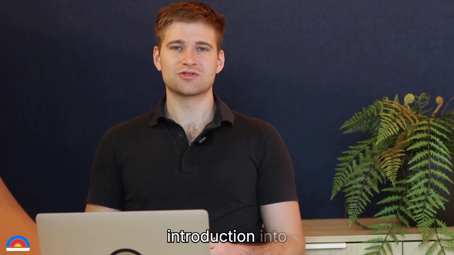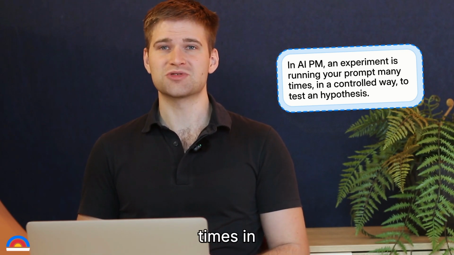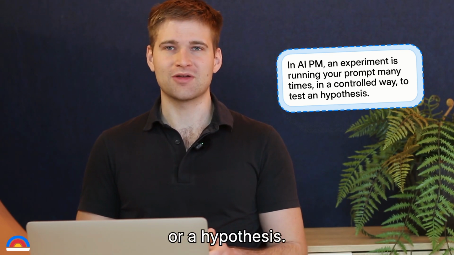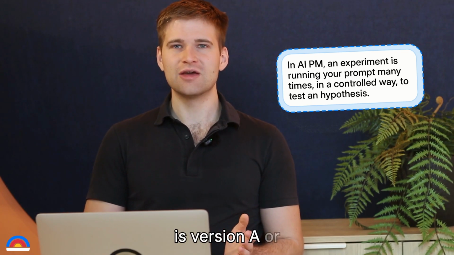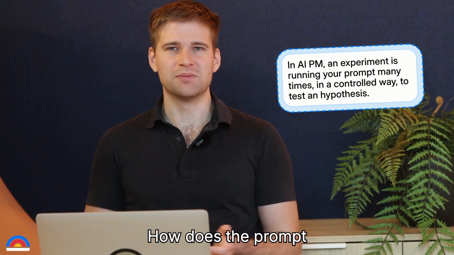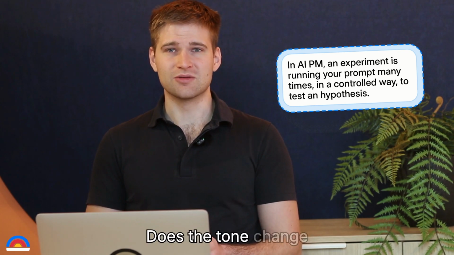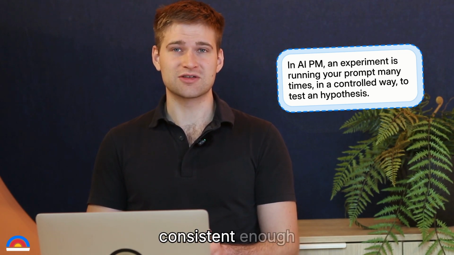So now let's have a little introduction into experiments. In AI PM work, an experiment is simply running your prompt many times in a controlled way to answer a question or a hypothesis. For example, is version A or version B more reliable? How does the prompt behave across different inputs? Does a tone change introduce new failures? Is this model consistent enough to ship?